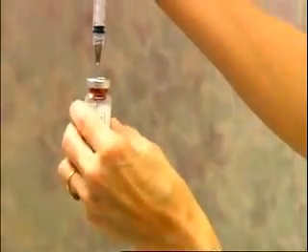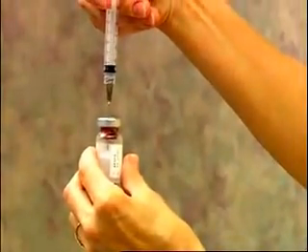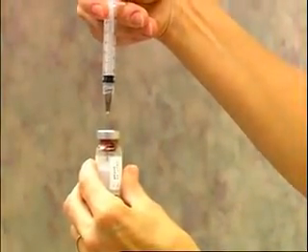Also, because the vial is a closed system, before the medication is withdrawn, air must be injected into the vial. Otherwise, negative pressure results, which makes it difficult to withdraw the medication. Inject the same amount of air above the liquid in the vial as the amount of medication to be withdrawn.